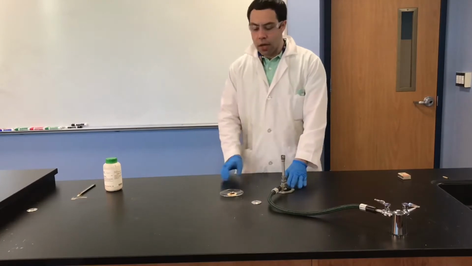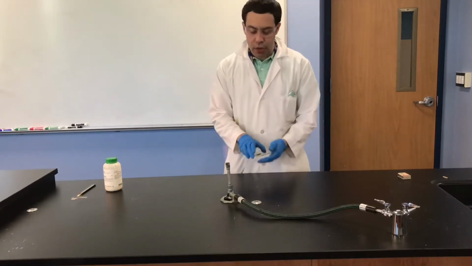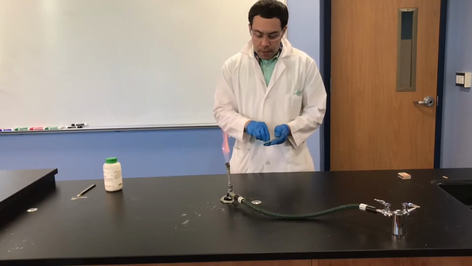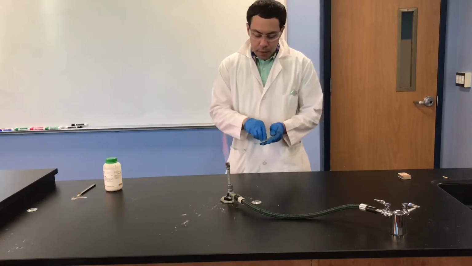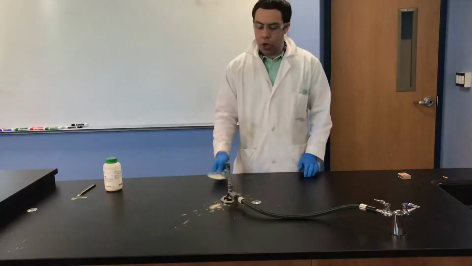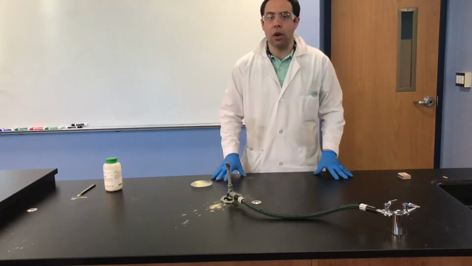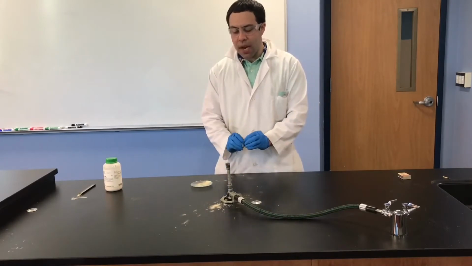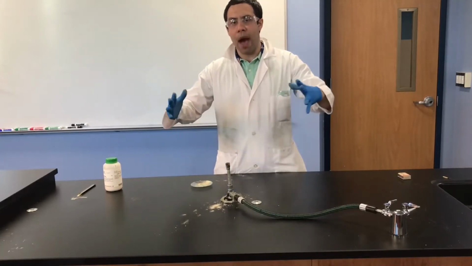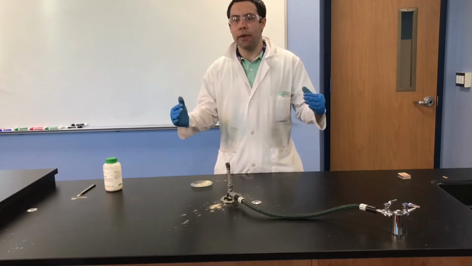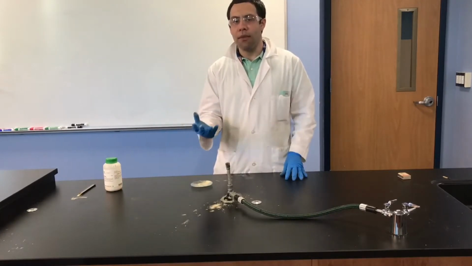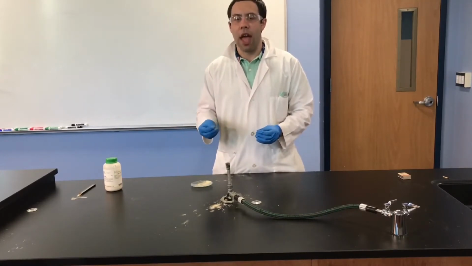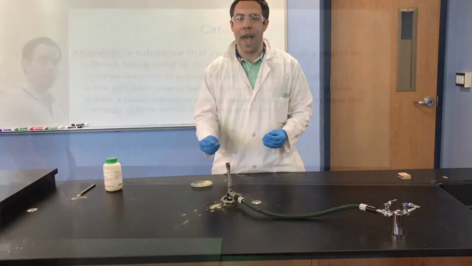Lycopodium powder caught fire, but didn't really react too much. However, if I take the lycopodium powder and throw it into the flame, you see there is a greater rate of reaction. Why? Because when I throw the lycopodium powder into the Bunsen burner flame, it spreads out, giving more surface area. That way, more of the flame can react with the lycopodium powder, causing a faster, increased rate of reaction.